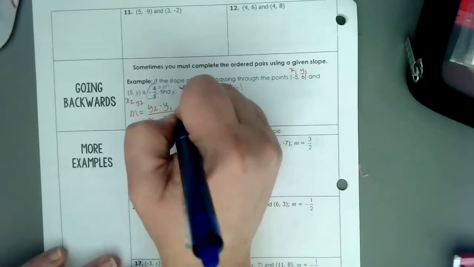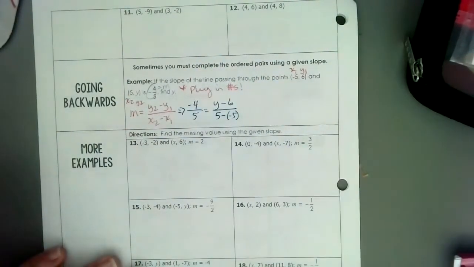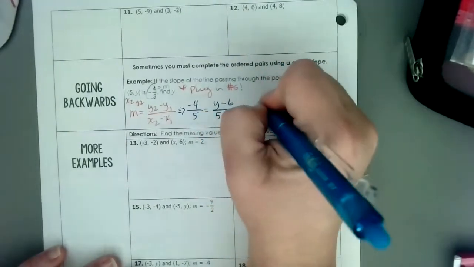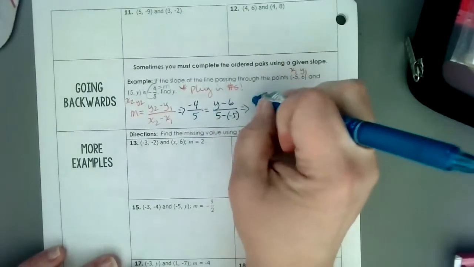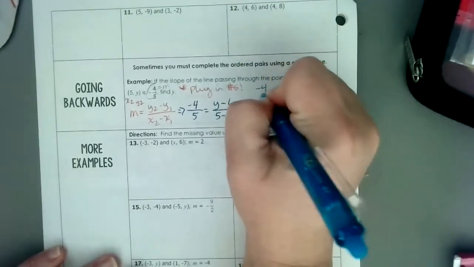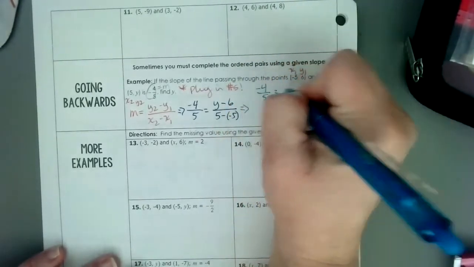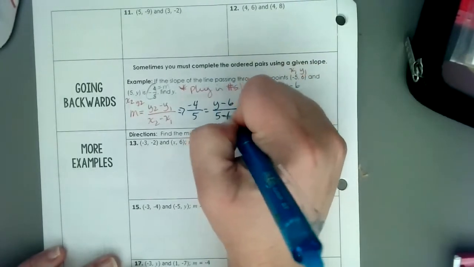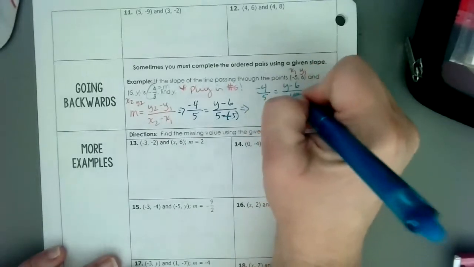And now I simplify. So we have negative 4 fifths equals y minus 6. That's a double negative, so that becomes a big plus. So this is going to become over 10.